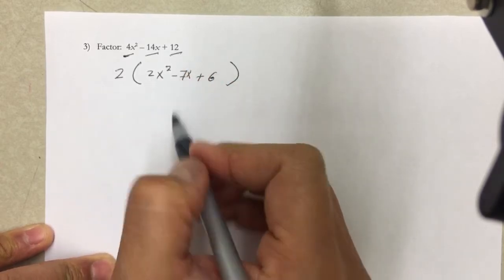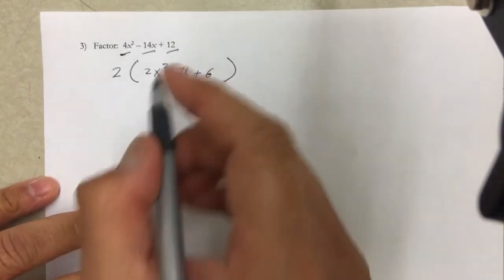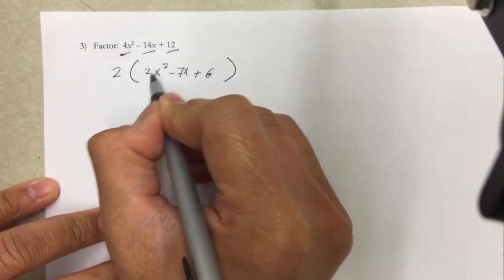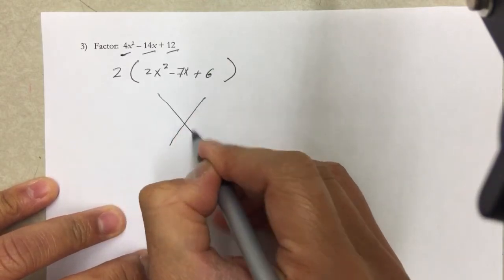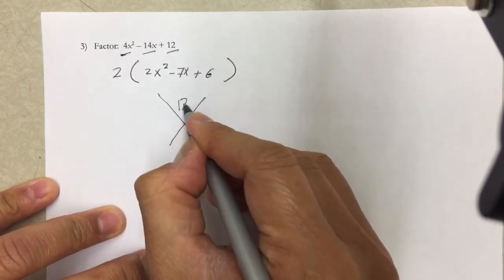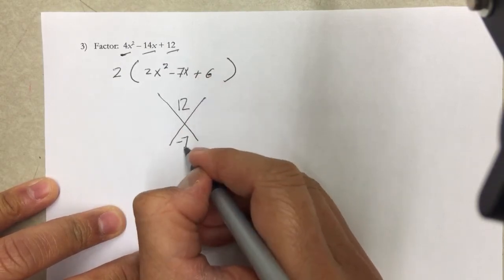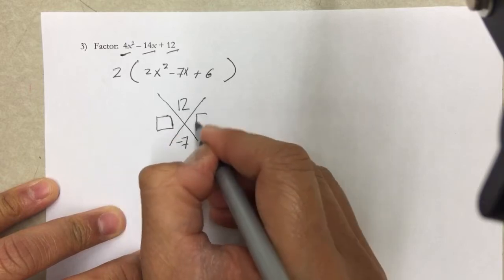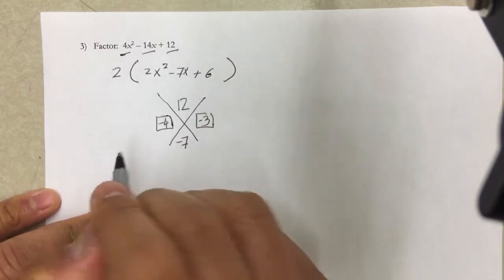Now this is a trinomial, so I'm going to try to factor by the Xbox method, but because the leading coefficient is not a 1, my Xbox method will have the number 12 on top because that comes from 6 times 2, that's 12. And then negative 7 goes down here. And I'm looking for two numbers, and those two numbers are those two numbers.